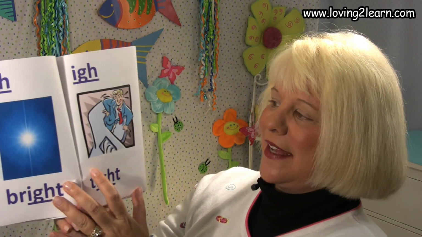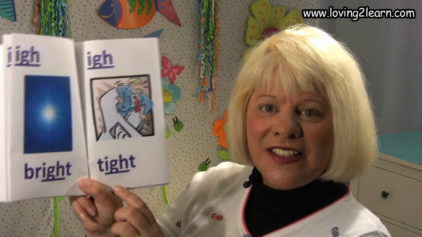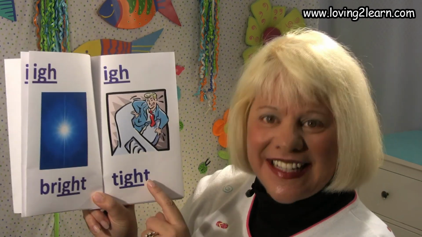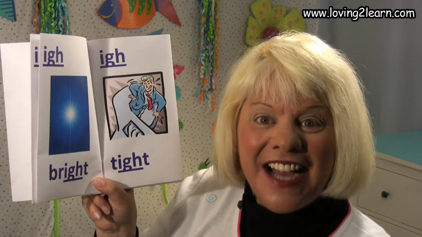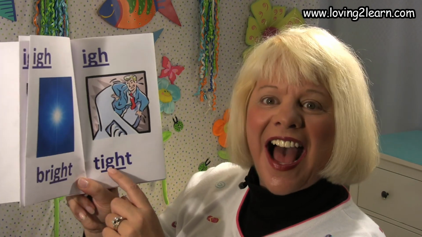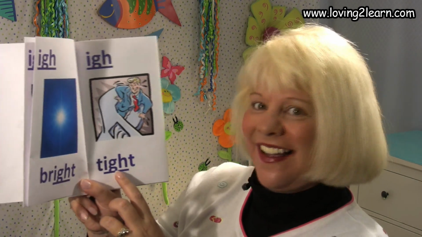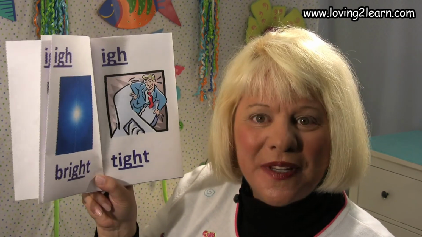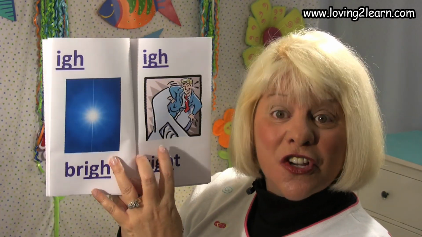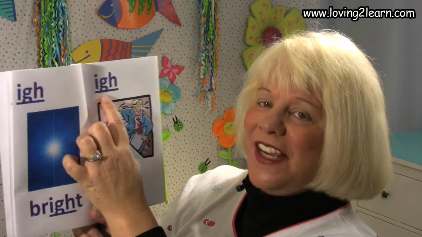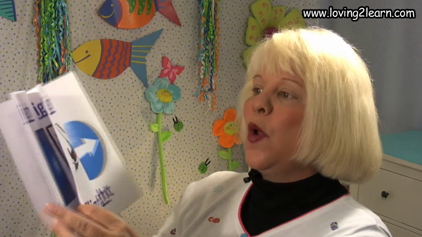Here we have the IGH. Here's a picture of a man, and he is in something that is very tight. Here's the word tight. Where do you see the IGH in the word tight? It's in the middle, isn't it? So we're going to read this page. IGH, tight, I. Read it with me. IGH, tight, I. One more time. IGH, tight, I. We turn the page.